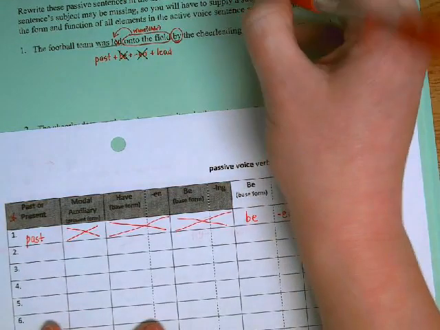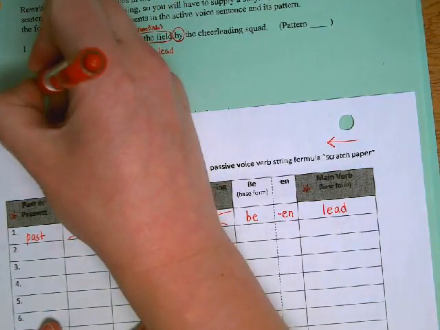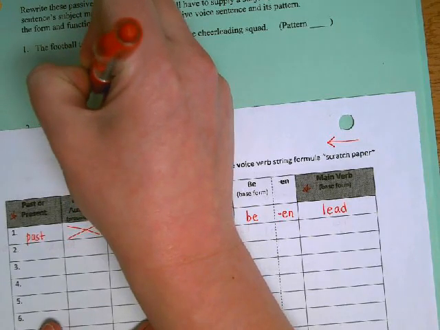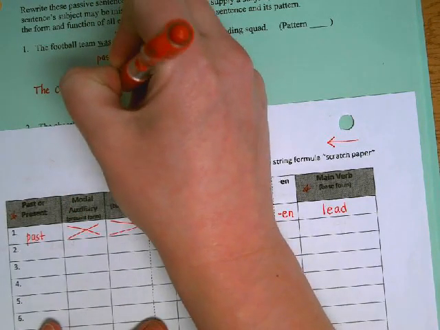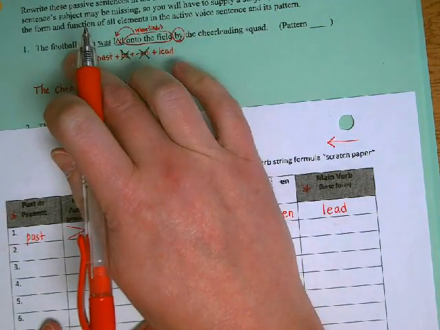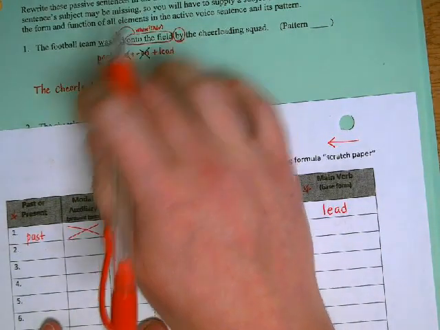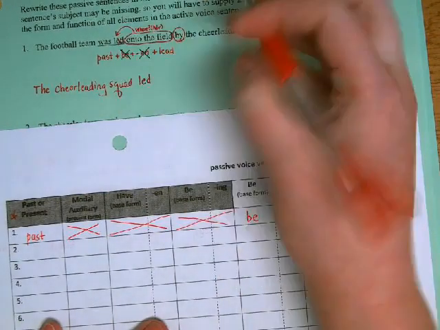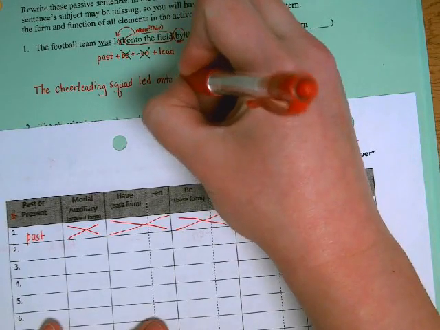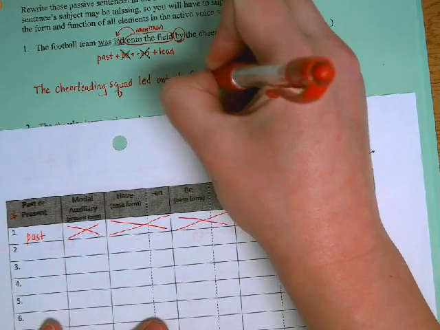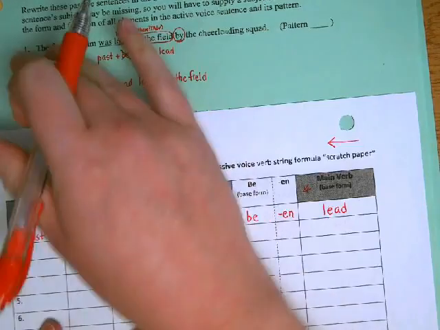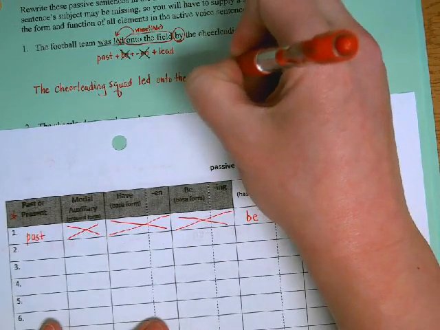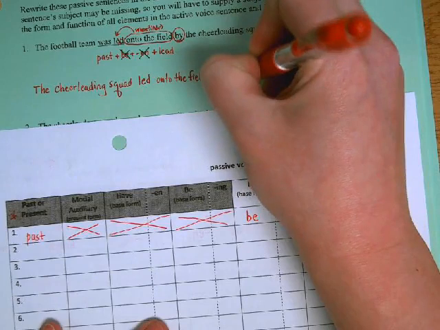So the cheerleading squad is the original subject, so that goes at the beginning. So the cheerleading squad, so that goes where the football team is. The next thing in our sentence is the verb. So past tense of lead is led. So led. Then we put our adverbial prepositional phrase onto the field because it keeps its position. And where the cheerleading squad is, we put the original direct object. The football team.